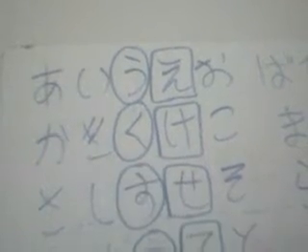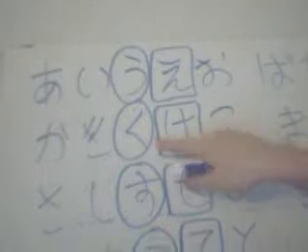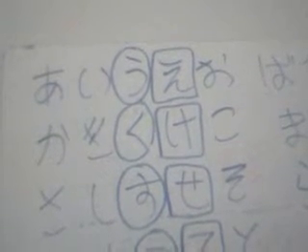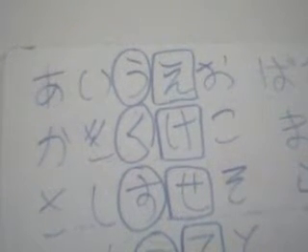Here's my little whiteboard. For example, I'll start down here. Ka, ki, ku, ke, ko. Some verbs end in ku, as in kaku, which means to write.